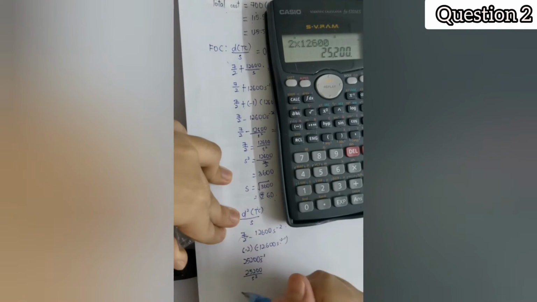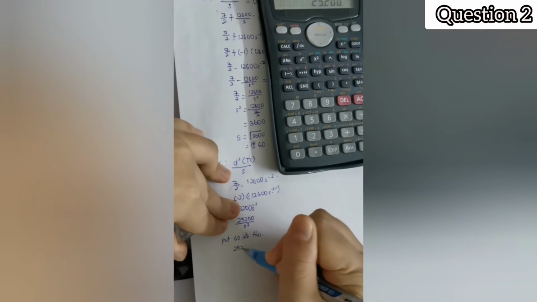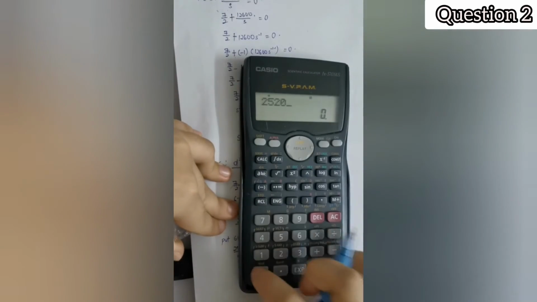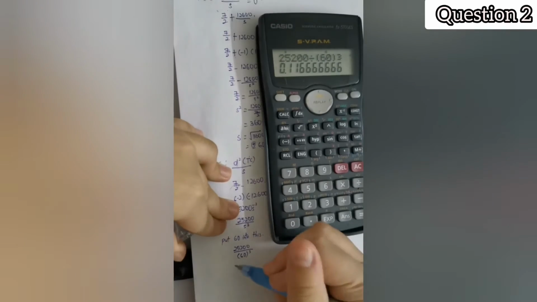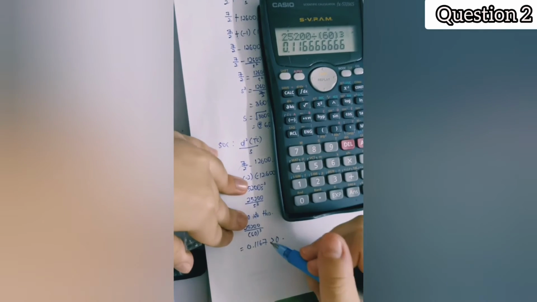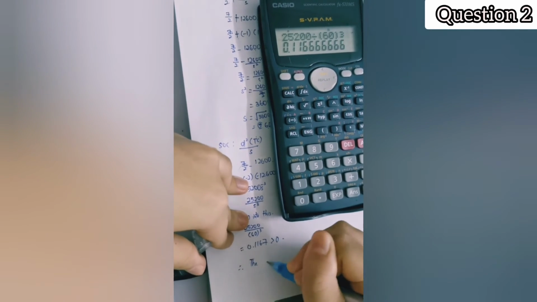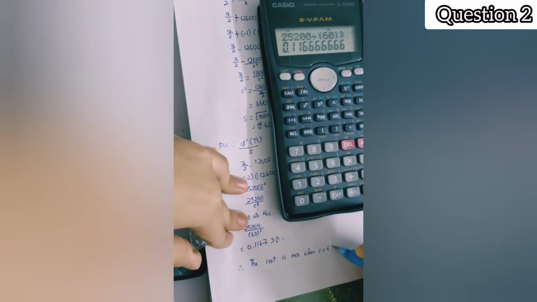So we just put 60 into this. So it equals to something bigger than 0. So it is greater than 0. So from this we can conclude that the cost is minimum when speed equals 60.